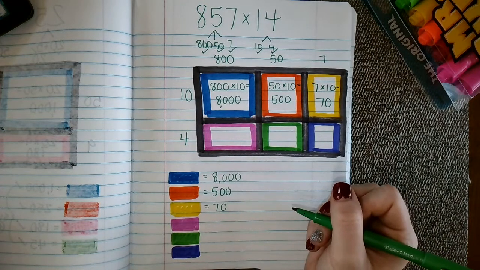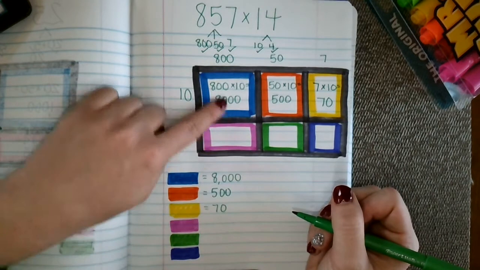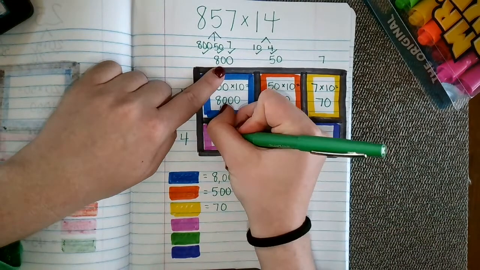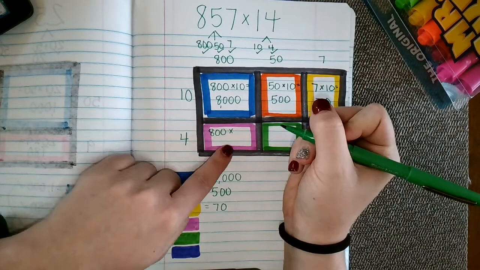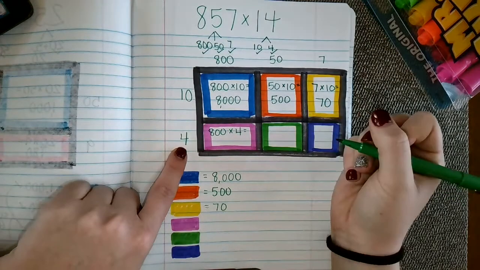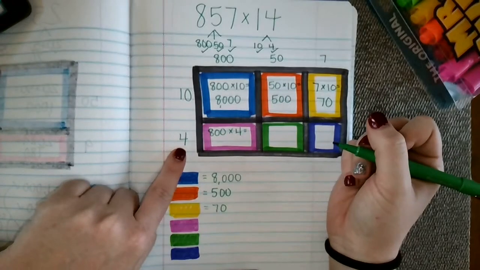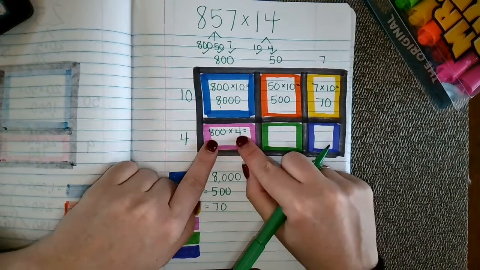Okay. All right, moving down to the pink box. Looking up, I have 800. And I'm going to multiply that by what I see to the left, which is 4. Now, just like in practice 1, if this is a little tricky for you, you can think, okay, what is 8 times 4?